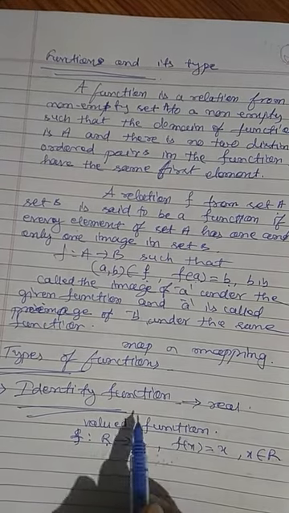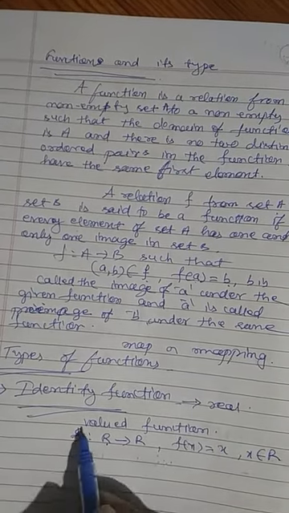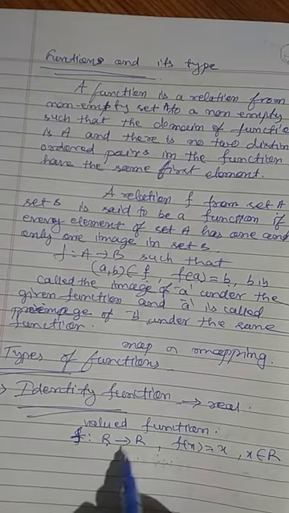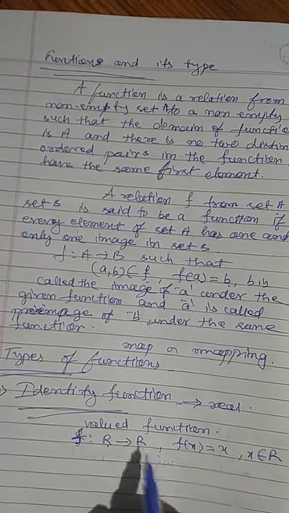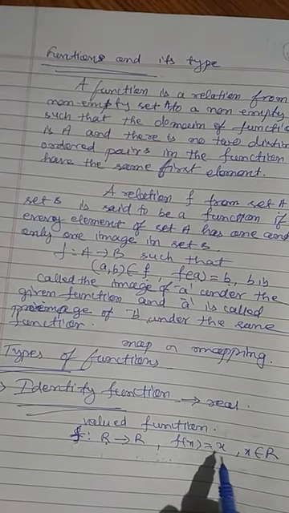So the domain is real, the range is also real, and f of x is equal to x.